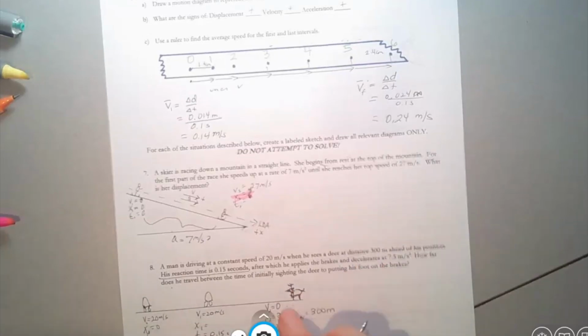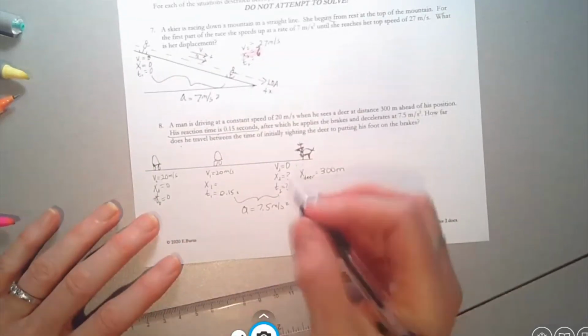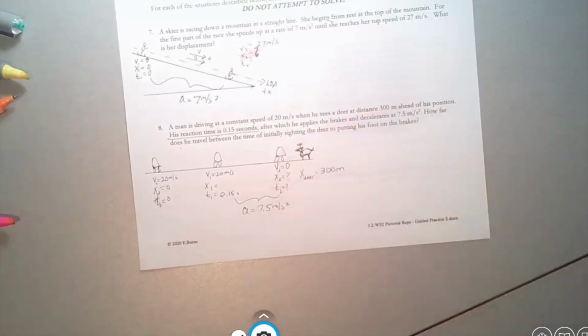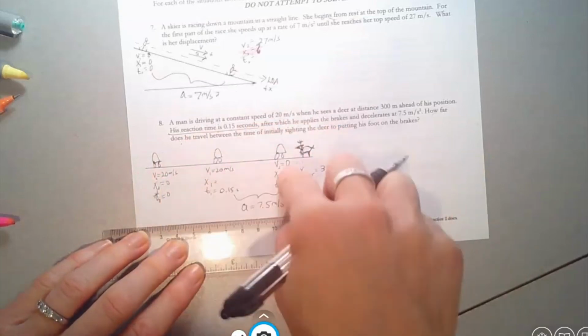We hope so. We don't know. We don't know this. We don't know this. We hope it's less than 300. We know we want to come to a stop. We know that the braking is 7.5 meters per second squared. Oops, sorry. Meters per second squared. So this is actually a 3-step problem that, yeah, 2 stages, 3 steps.